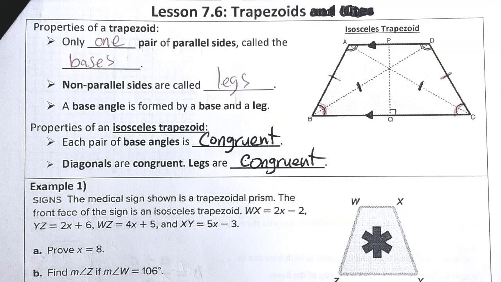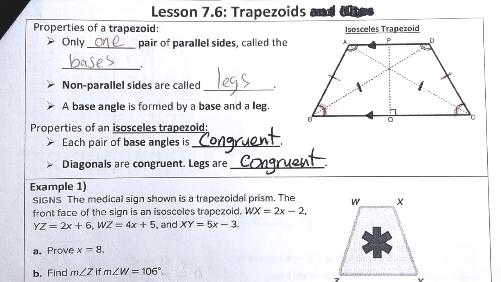This is trapezoids. It used to include kites, but they've removed that portion for this EOC. So we'll get started here. Properties of a trapezoid. This is different than everything that kind of followed the parallelogram. It's not the same as the parallelogram.